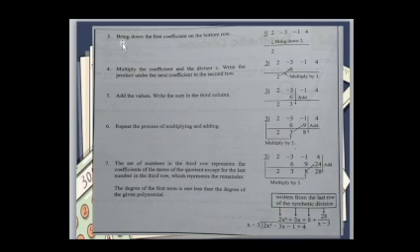Okay, step number 3. Bring down the first coefficient on the bottom row. So our first coefficient is 2, so we have to bring down 2. Step number 4. Multiply the coefficient and the divisor c. Write the product under the next coefficient in the second row. So we have to multiply 2 times 3 is 6 and put it at the second row.